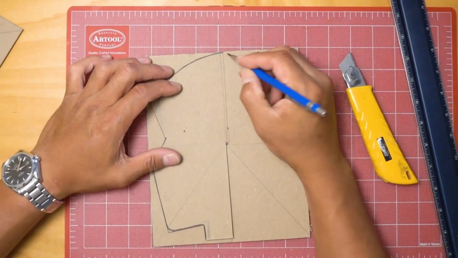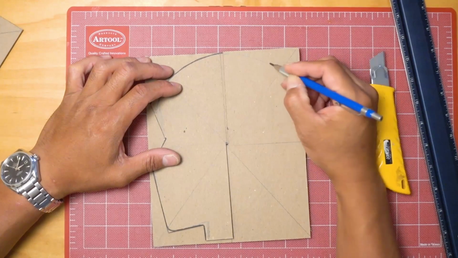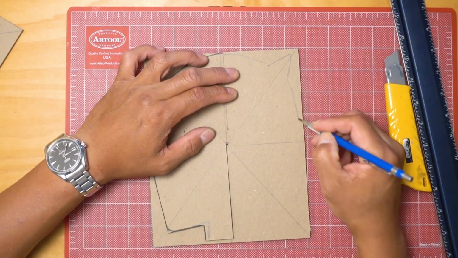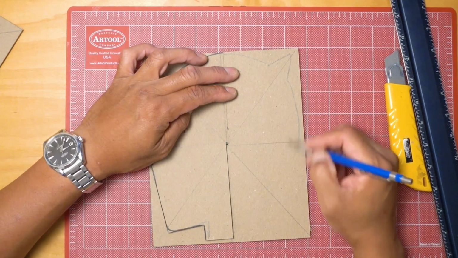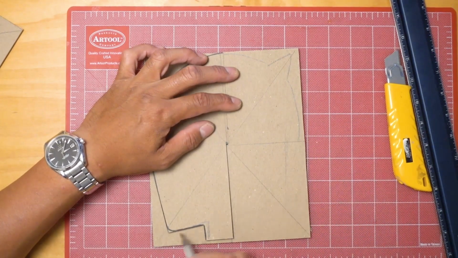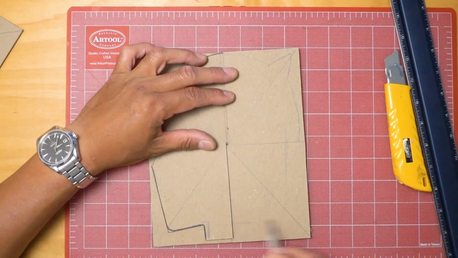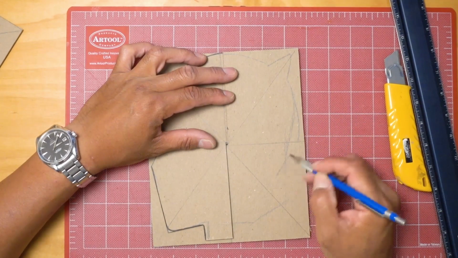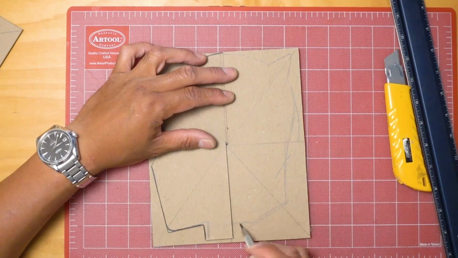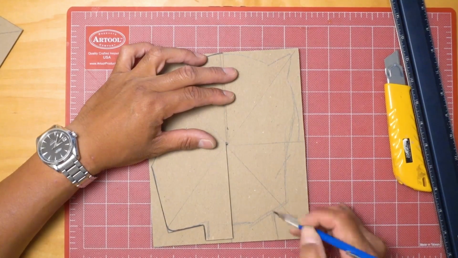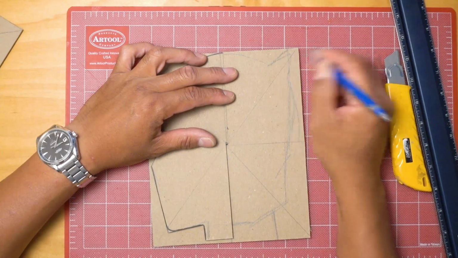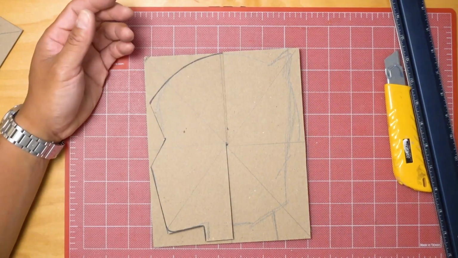So I'm going to just draw the side of this head, right? And again, you could sketch it if you want, but remember your chin is right here, right? So you want to do something that is maybe in proportion to what it is that you want to make, okay?